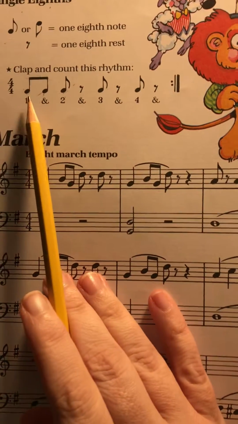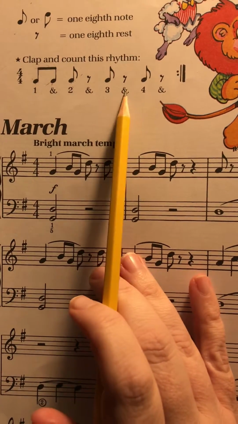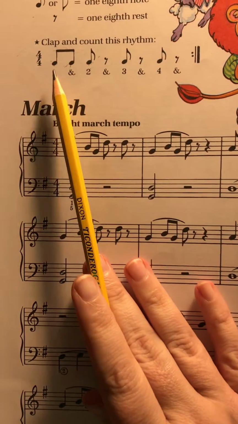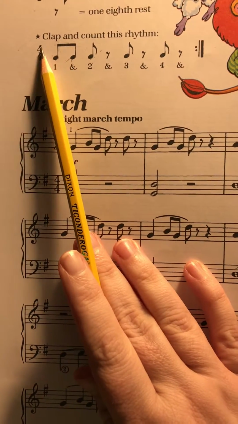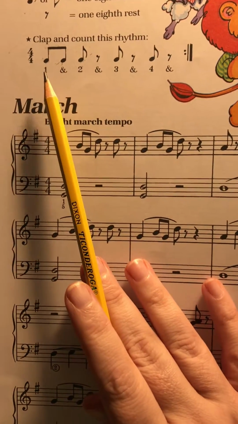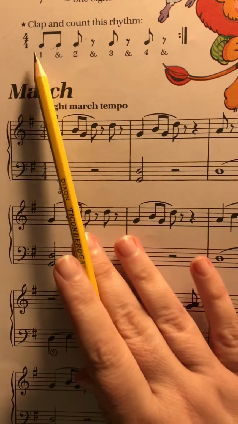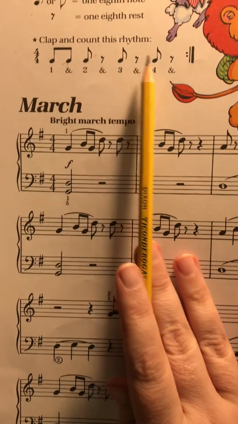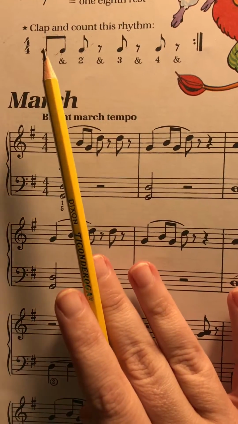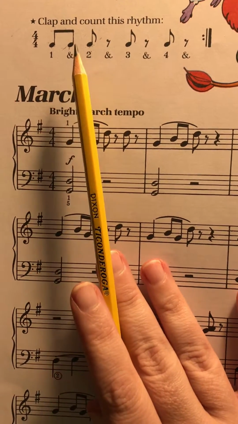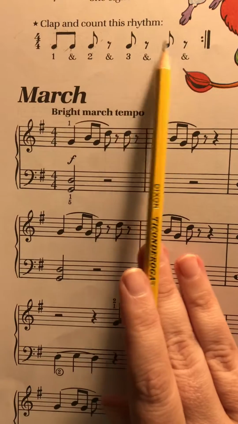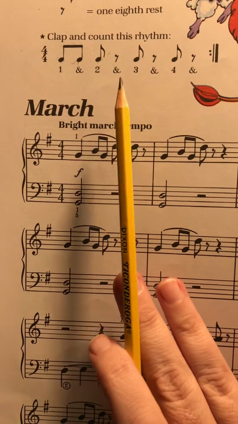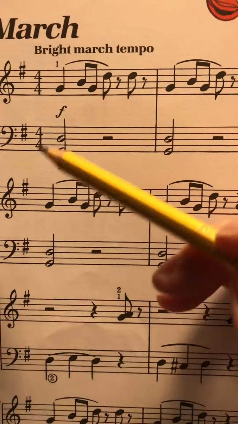Okay, we're going to be working on the 1 and 2 and 3 and 4 and. It's kind of like music math. You've just got to know that if we're in 4/4 and we have 4 beats in each measure, we've got to have 1 and 2 and 3 and 4 and inside that measure. So each group of notes is going to add up to where it says 1 and 2 and 3 and 4 and. And if you don't have enough notes to get 1 and 2 and 3 and 4 and, then there's something wrong. But these measures will have it right.